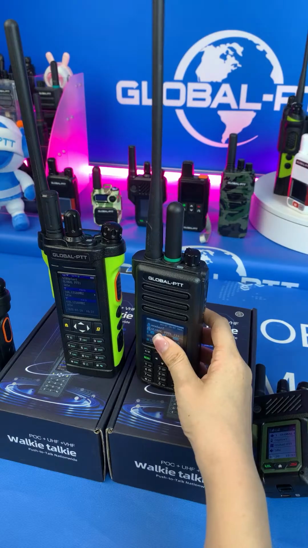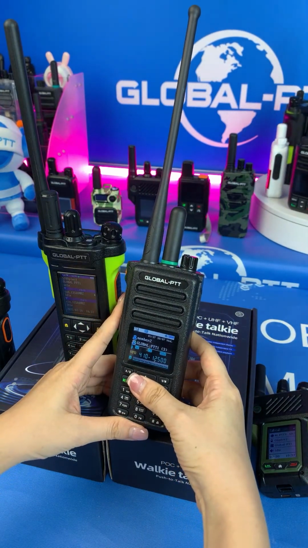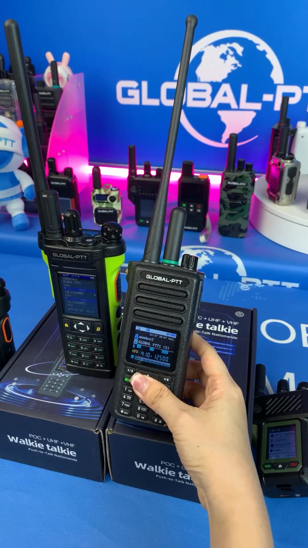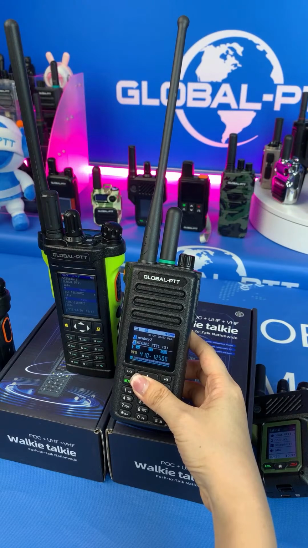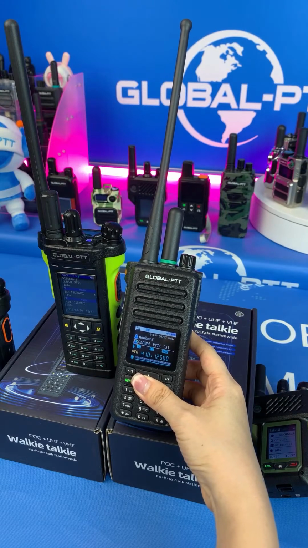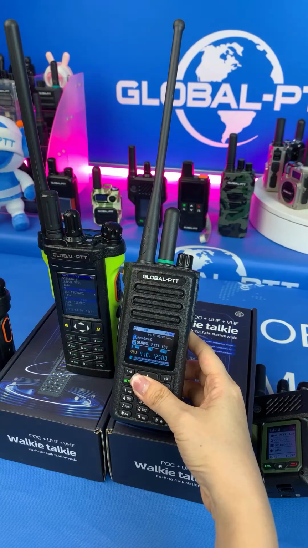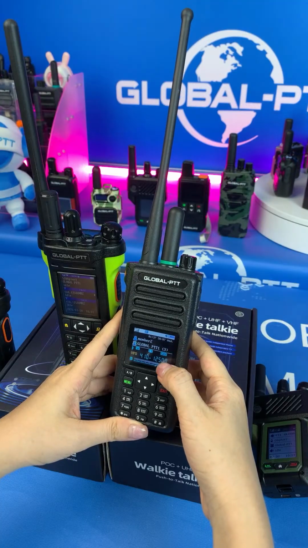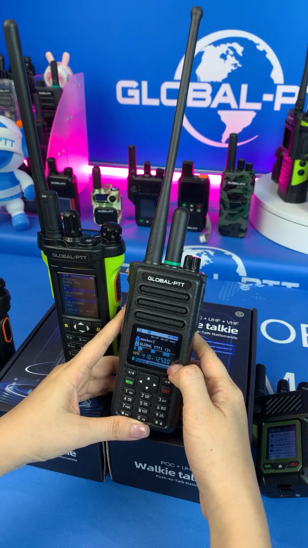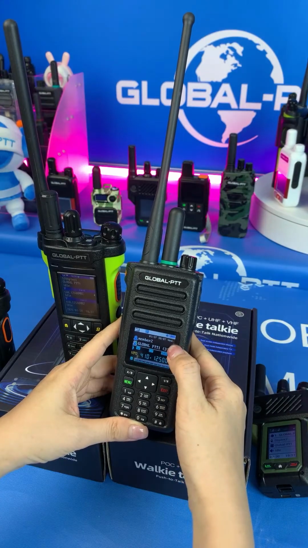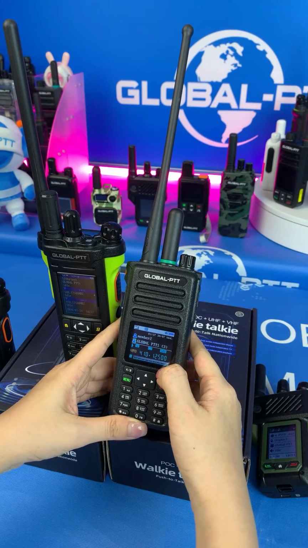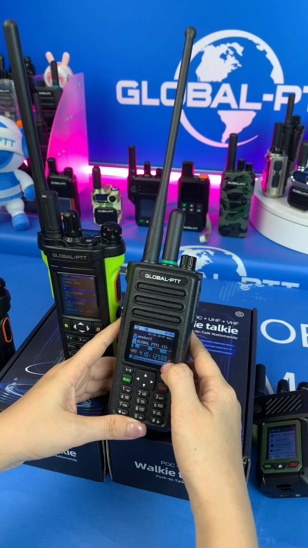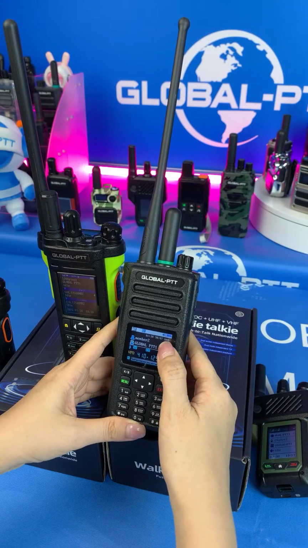Okay, this one is the G8 Plus model. The G8 Plus model is a dual band one. It's not a 3 standby. The 528 Plus model is a 3 standby, and the G8 Plus model is a 2 standby. It works under global PTT mode and UHF analog mode. Global PTT is good for worldwide use, and UHF analog mode is good for short distance, 20 kilometers, okay, 10 kilometers distance range. This one is the G8 Plus.